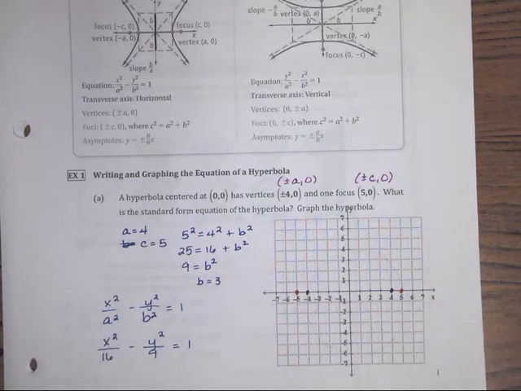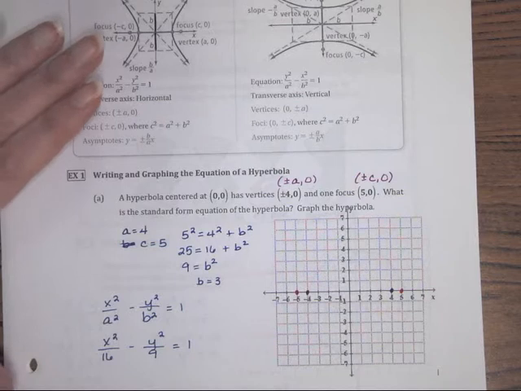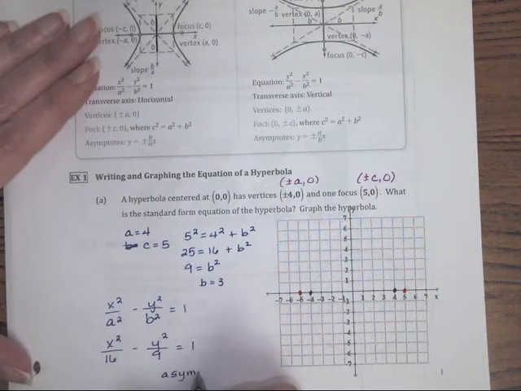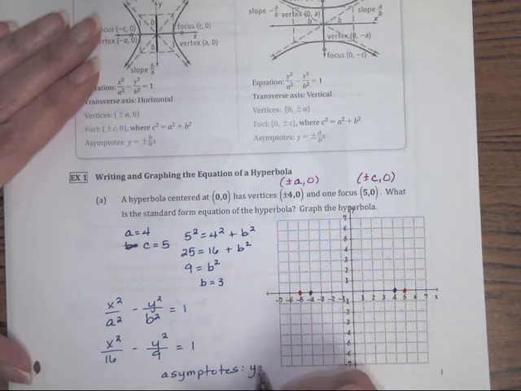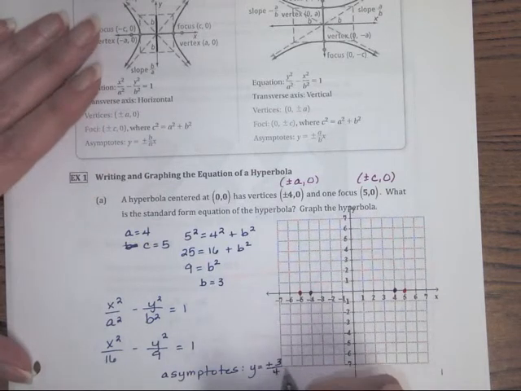All right, now a really cool thing that we can do is actually find our asymptotes, and our asymptotes are y equals plus or minus b, which is 3, over a, which is 4, x.